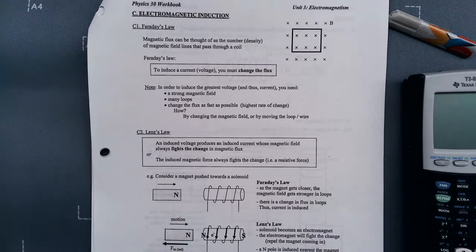We're studying page 62, electromagnetic induction. We're still in our Unit 3 electromagnetism, trying to wrap things up. Let's take a look at Faraday's law.